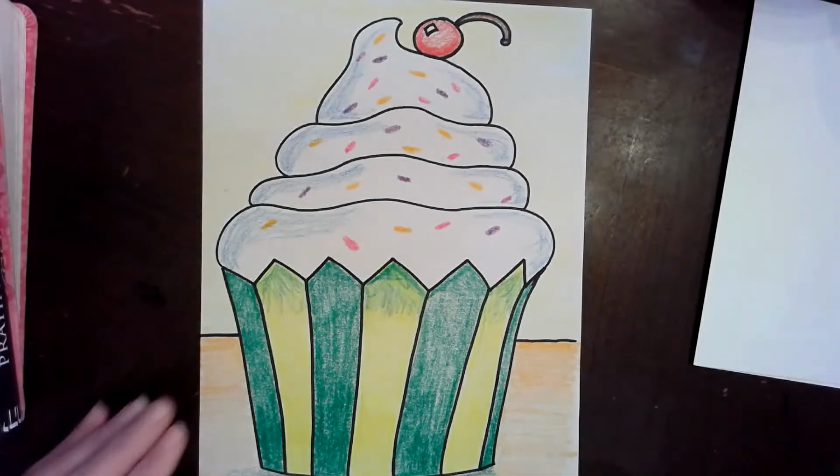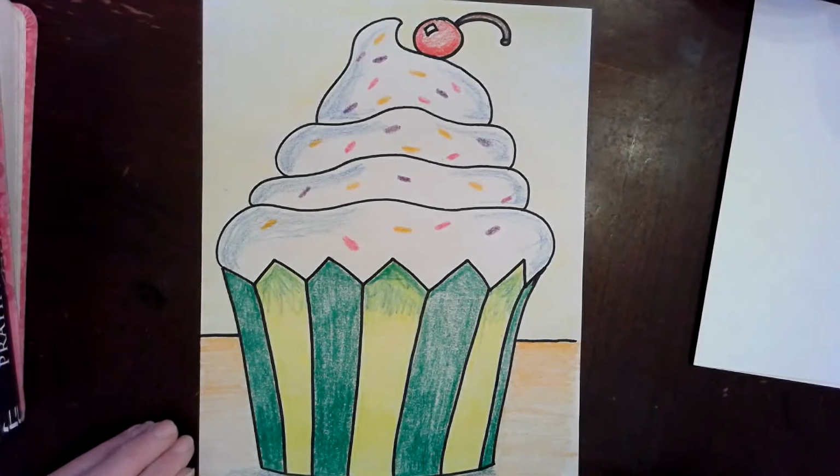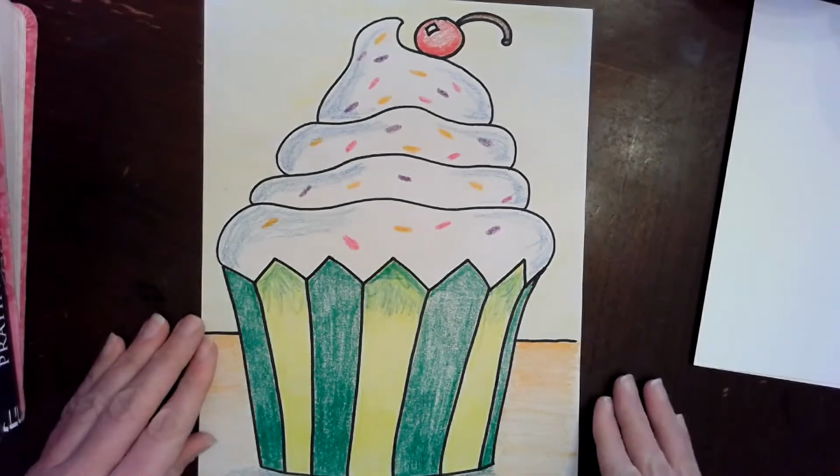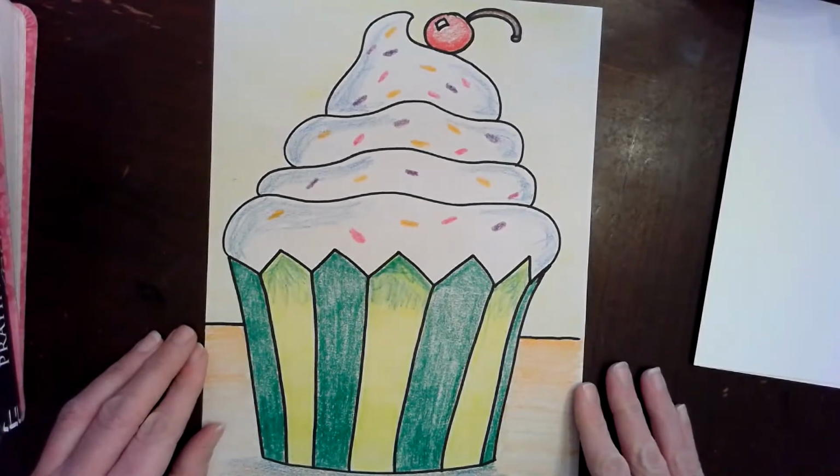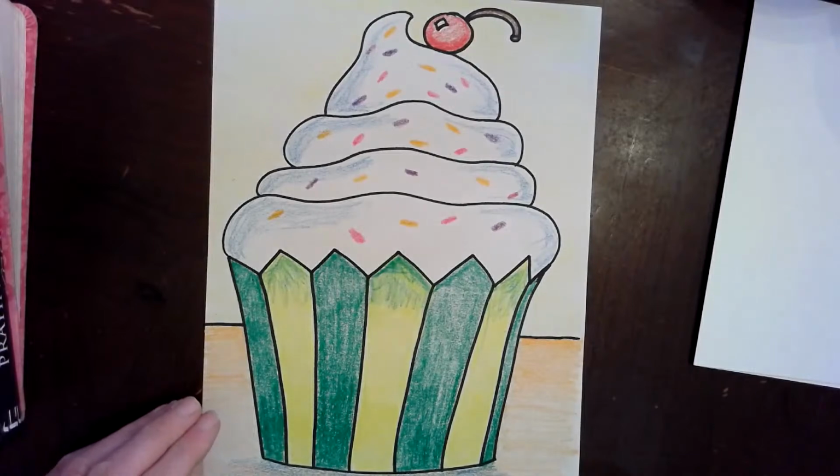Today, what we're going to be doing is a little bit of an artist study. So, we're going to be mixing in some art history today, along with what we were talking about yesterday, proportions and color blending. So, let me introduce you to the artist we're looking at today.